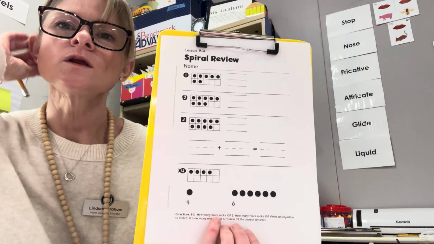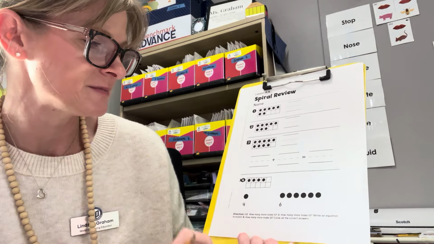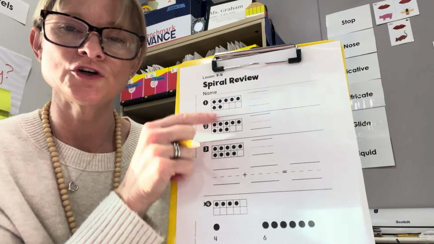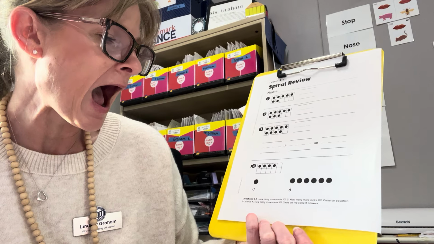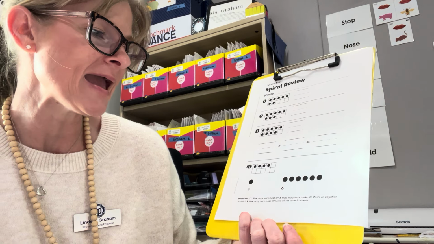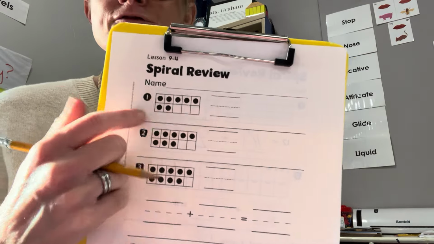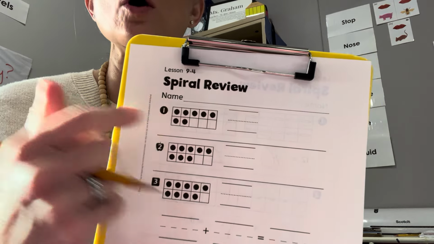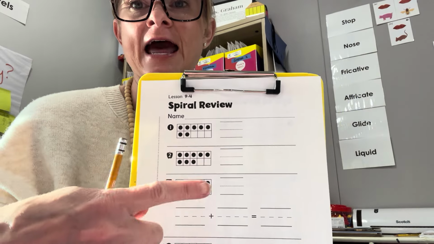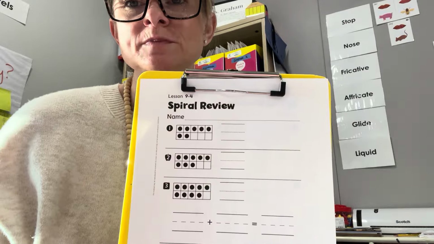Okay. We're practicing some of our 10 frames here. So for these first two, I want to see you: how many more make 10? That means I need to look at the 10 frame and figure out how many more I need to get to 10. That means all those boxes should be filled in.